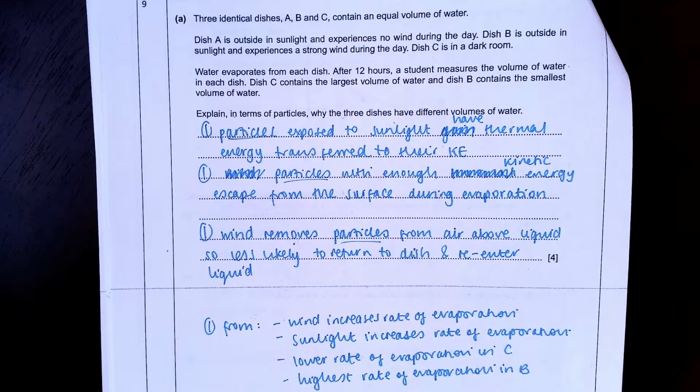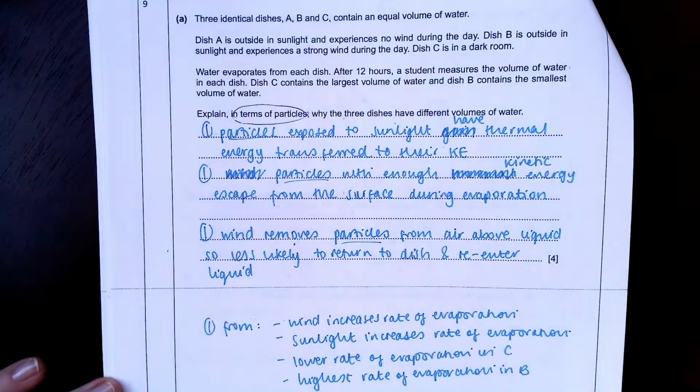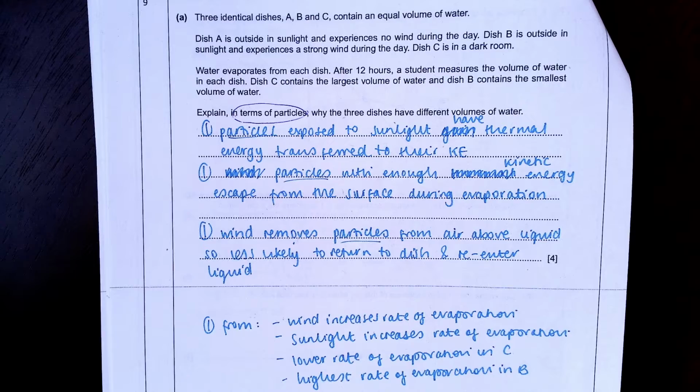Water evaporates from each dish. After 12 hours, the student measures the volume of water in each dish. Dish C contains the largest volume of water and dish B contains the smallest volume of water. Explain, and again, look, they've given you a clue, in terms of particles, why the 3 dishes have different volumes of water. So you need to refer to particles in your statements.